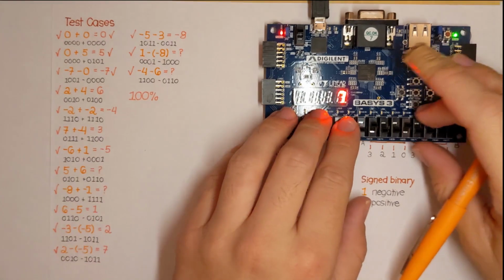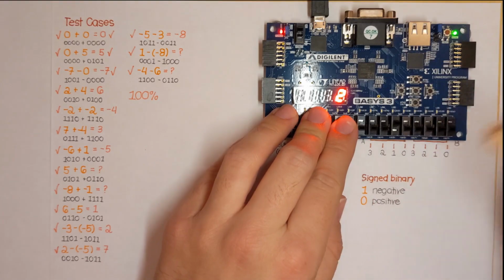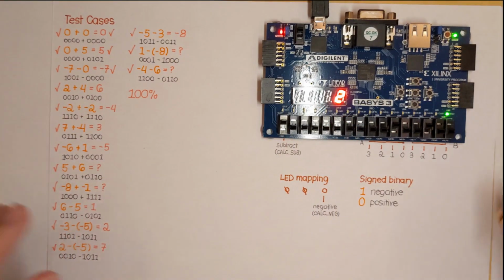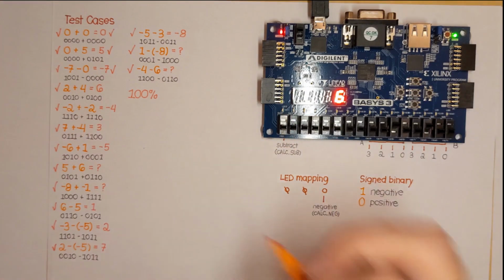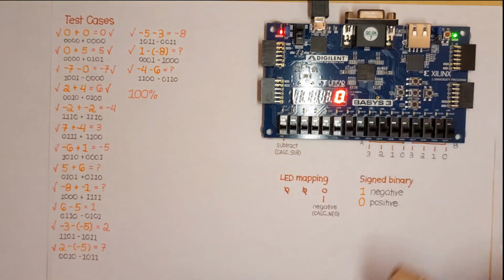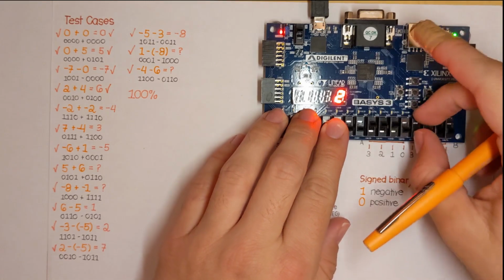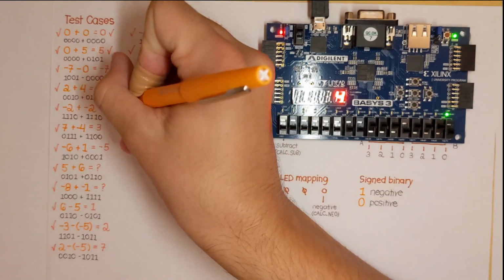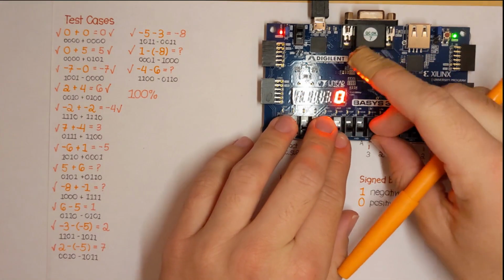Perfect. Okay, now we're just going to do 2 plus 4. So let's see, 2, 0, 0, 1, 0 plus 0, 1, 0, 0. Oh, I didn't do that correctly. I'm subtracting. Positive 6. That is correct. Okay. Negative 2 plus negative 2. Negative 4. Correct.